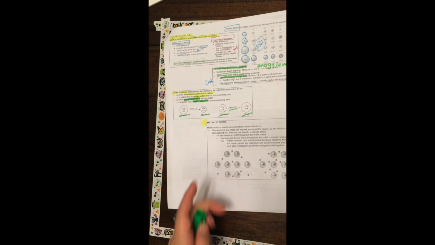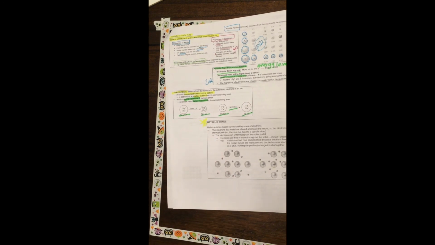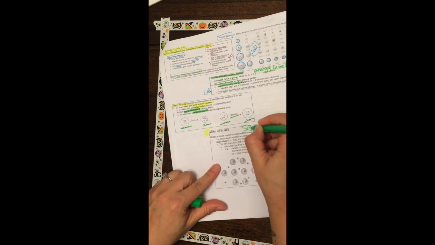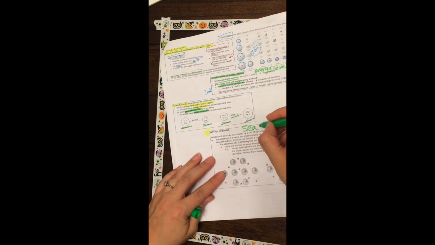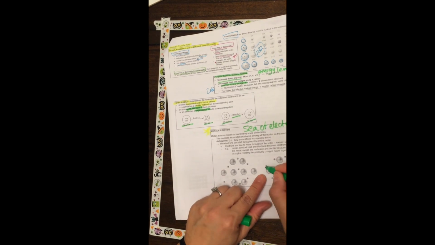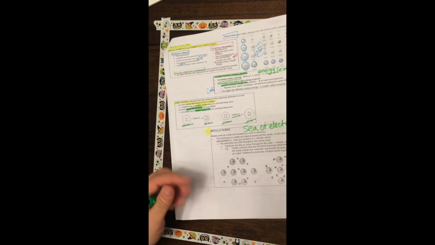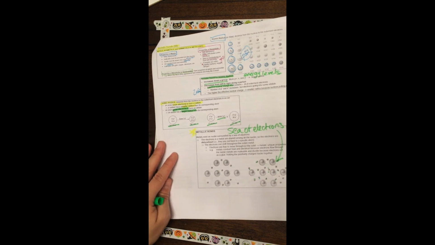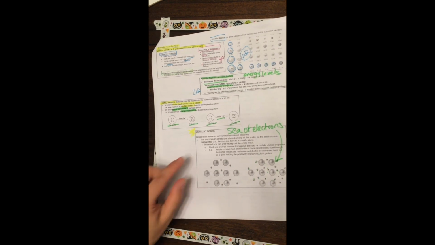Okay, for metallic bonds, I want you guys to remember the phrase sea, like the ocean, right? Sea of electrons. And when you look at this picture here, notice how the electrons are all kind of spread out. They're not really connected to any of the atoms themselves. Well, that actually turns out to be pretty important when we look at the properties of metals.